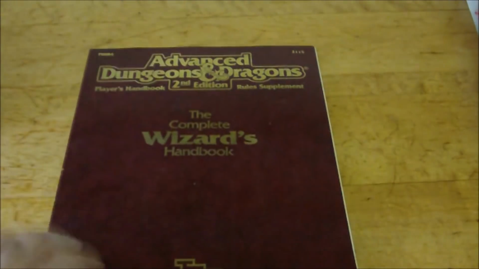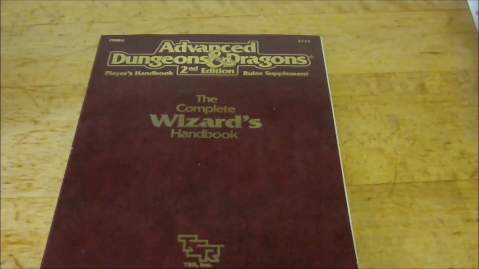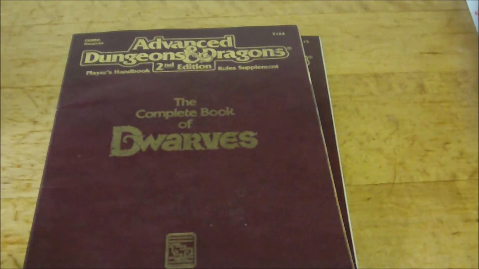Up next, just a couple of assorted supplement books that I picked up, again, when my friend was closing out his store. So the first one we got here is the Complete Wizard's Handbook. And I also have the Complete Book of Dwarves.